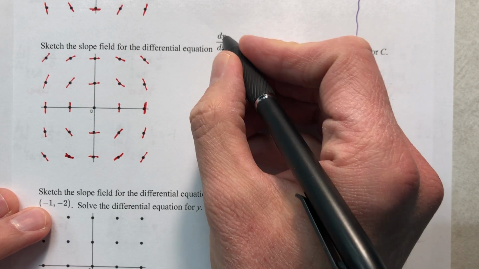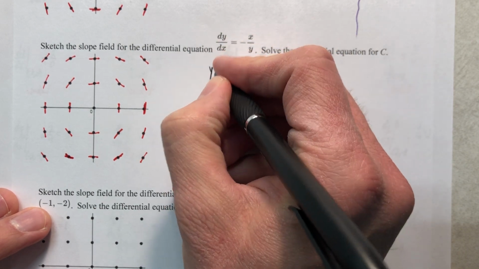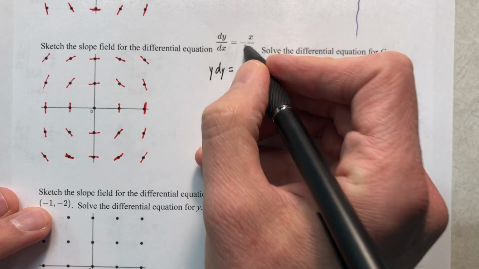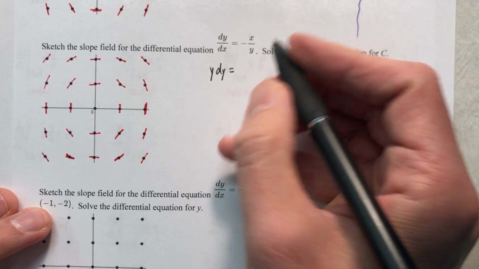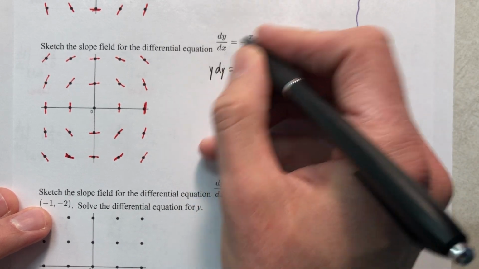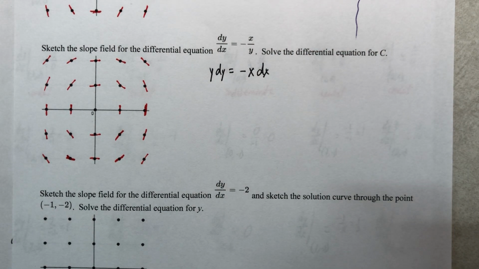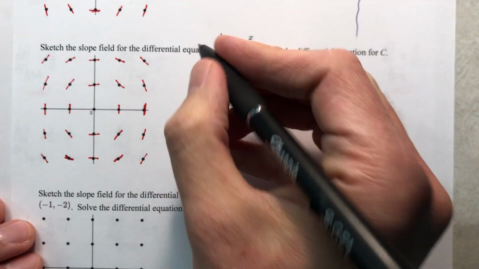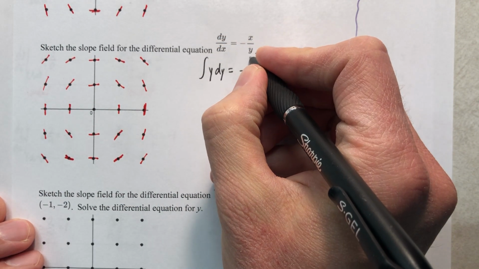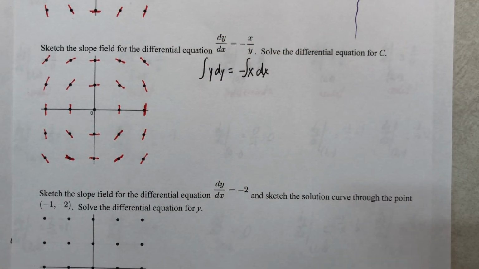We're going to bring this y up, so we're going to have y dy. It's like cross multiplying. We'll put the negative with the x. And that's equal to negative x, and then the dx is going to come up here. Whatever you do to one side, you do to the other. We are going to integrate this and get rid of all these derivatives. So the notation looks a little wacky. We can just squeeze the integral in there, it works.